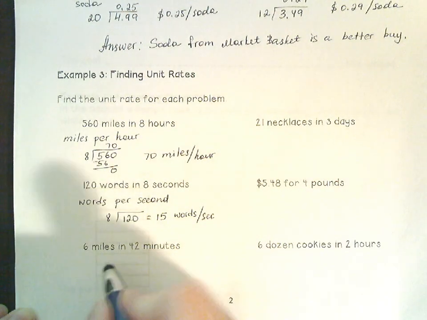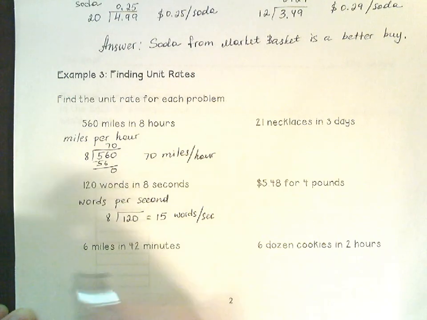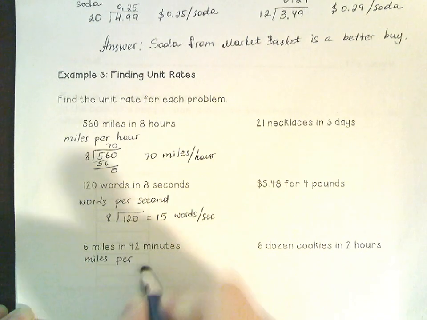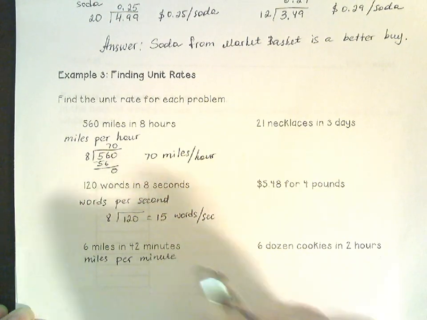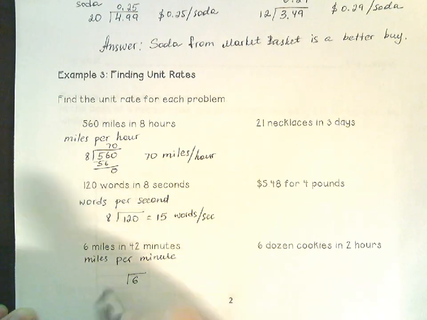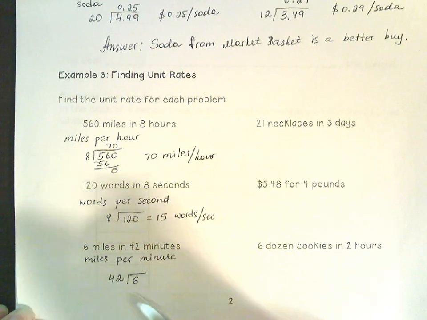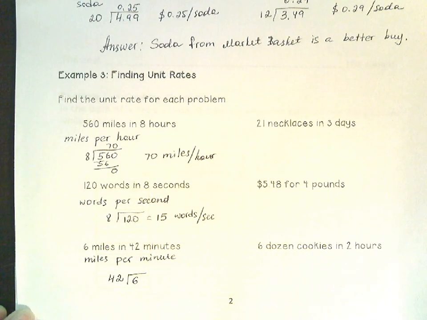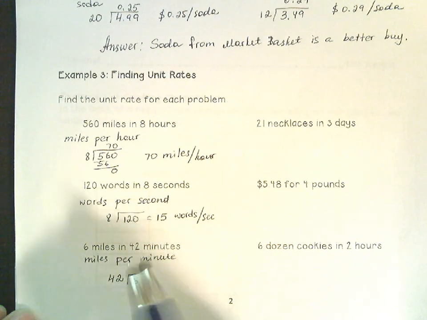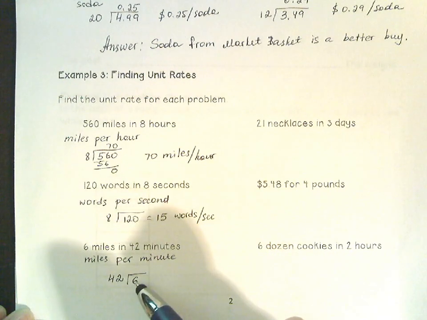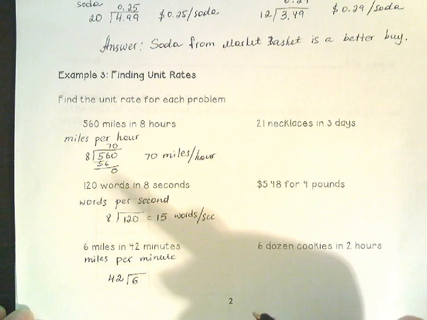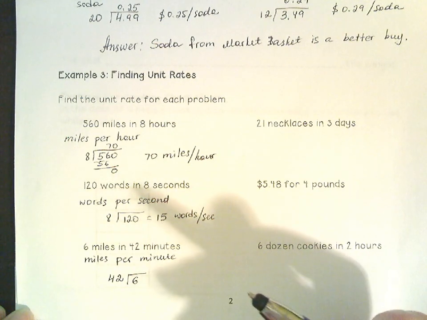All right, next one, 6 miles in 42 minutes. So here I will look for miles per minute. So I'm going to divide 6 by 42. Notice I'm always dividing the first word, whatever I'm looking for, by the second one. And in this case, I will have 6 divided by 42, not the other way around. You can always do minutes per mile, that's fine, and you will divide 42 by 6 and you will get 7, and that's okay.